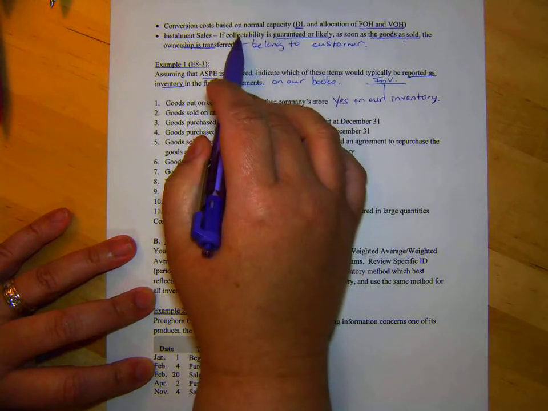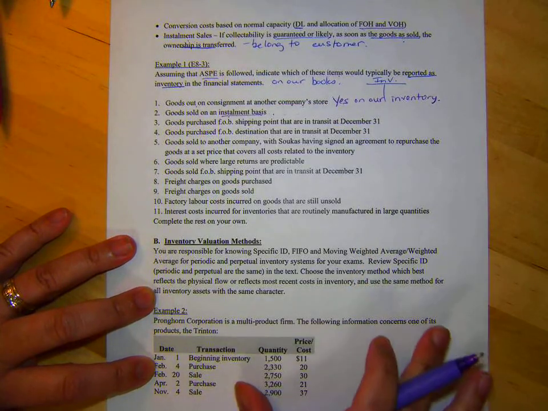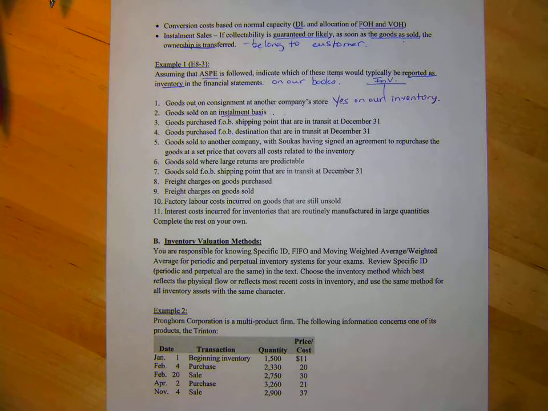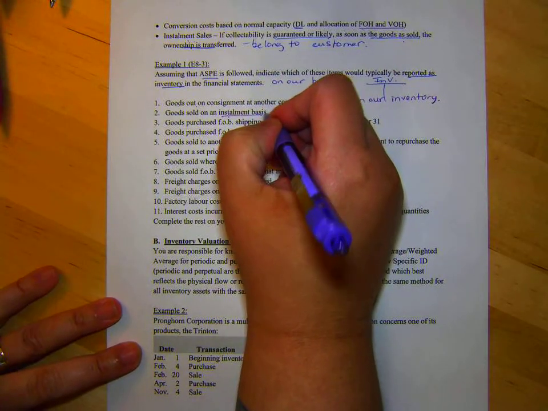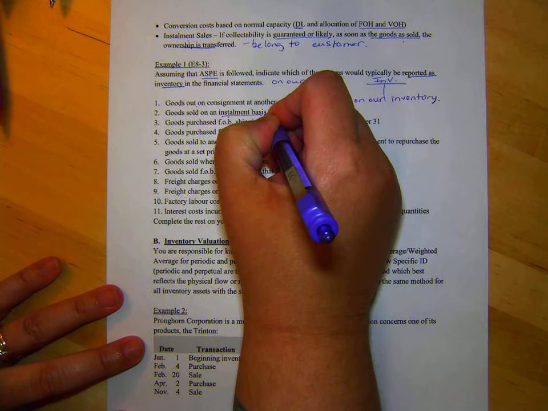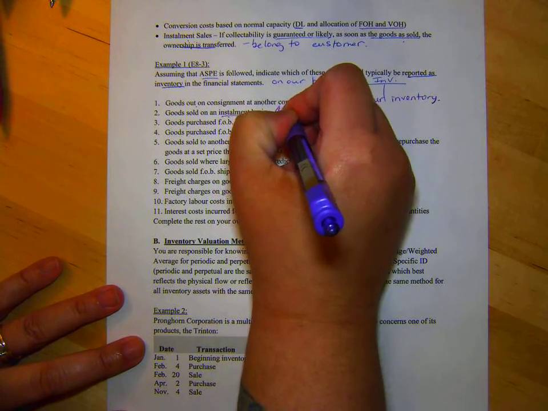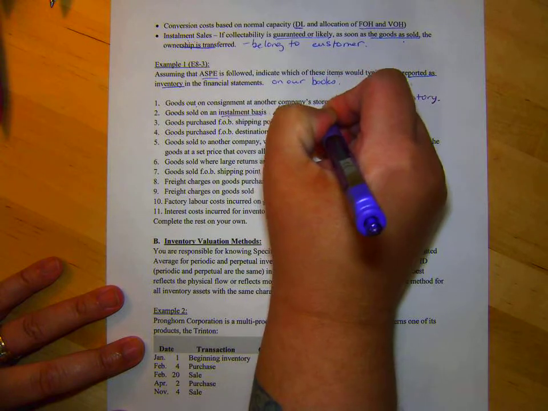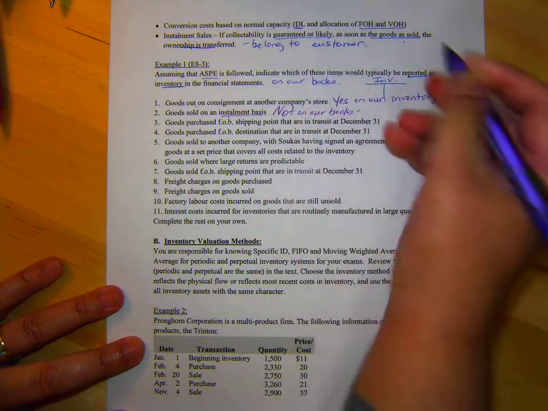They didn't qualify. Generally, you're going to sell the goods when you have likely or guaranteed collectability, right? So let's go with that. So we sold some goods on an installment basis. Who does it belong to? Does it belong to us? No. So not on our books. On the customers.